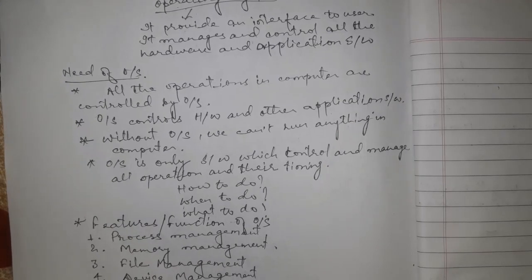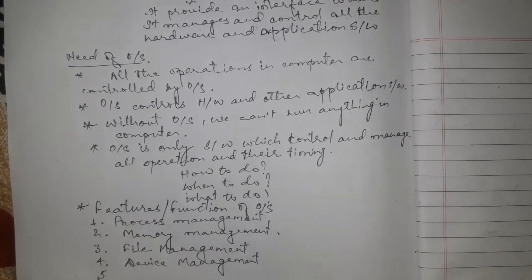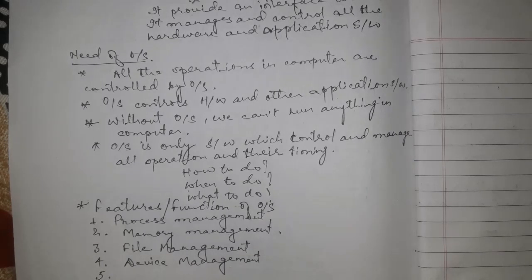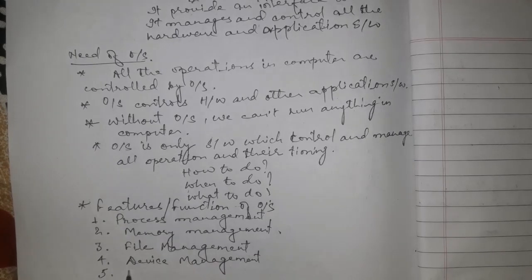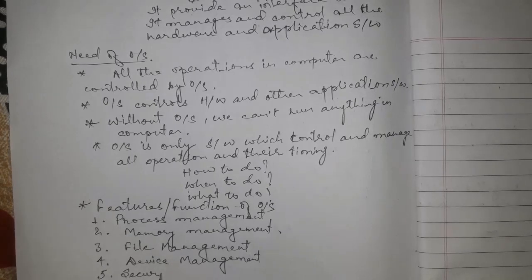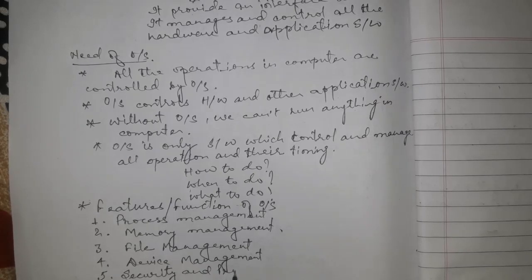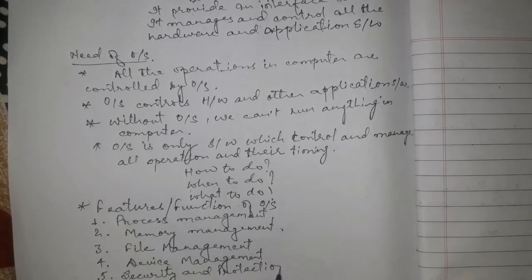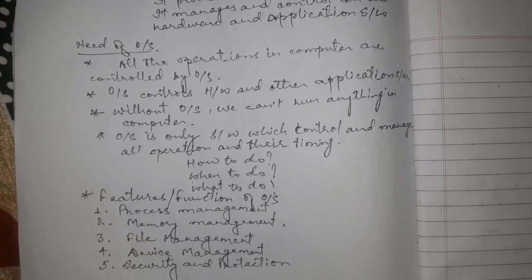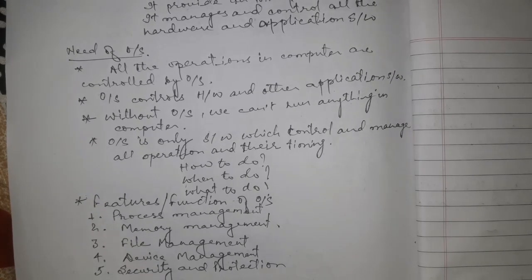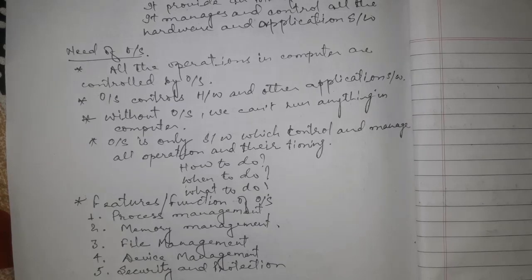Now the fifth one is security and protection. Security is the most important thing, because when we keep some important files in our computer, it should be secure and should not be deleted by a system automatically.